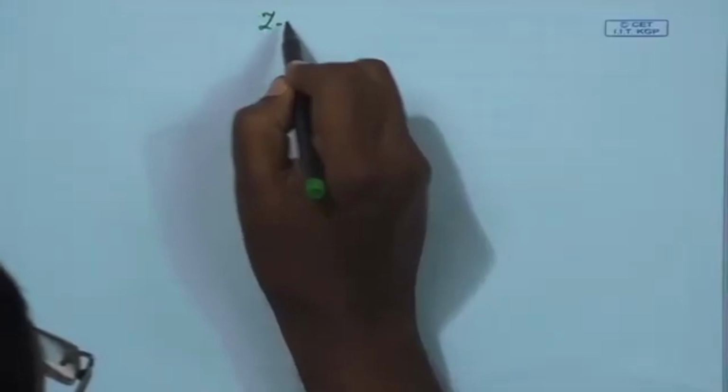Okay. So, we now move to the next topic, again a very basic topic, and I believe you must have studied it somewhere, but it is better to take a relook into this. This is Z transform.